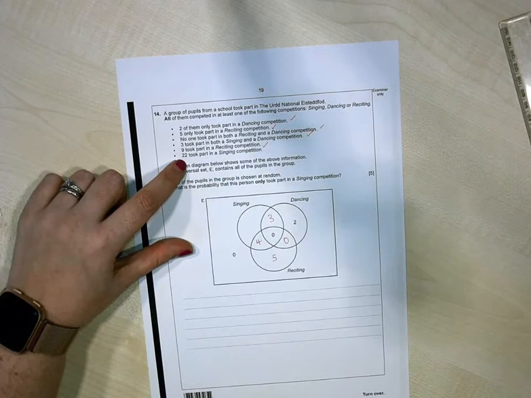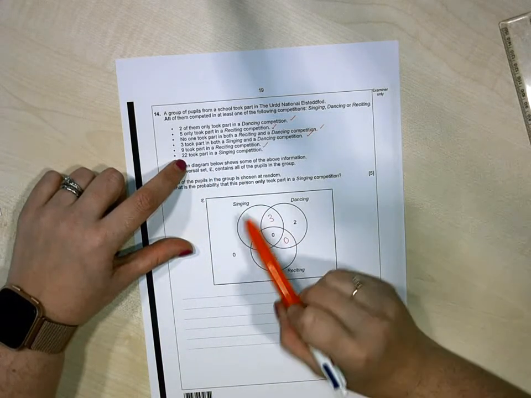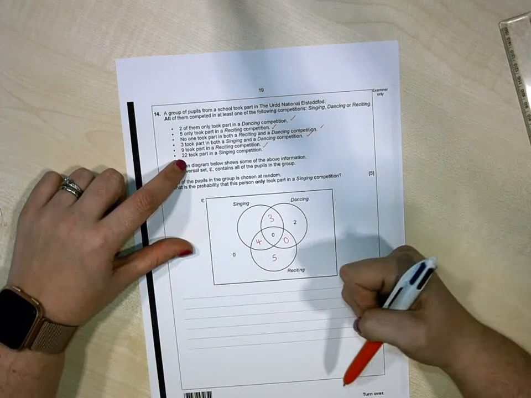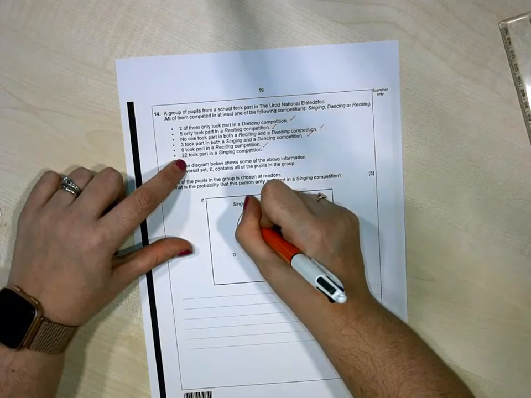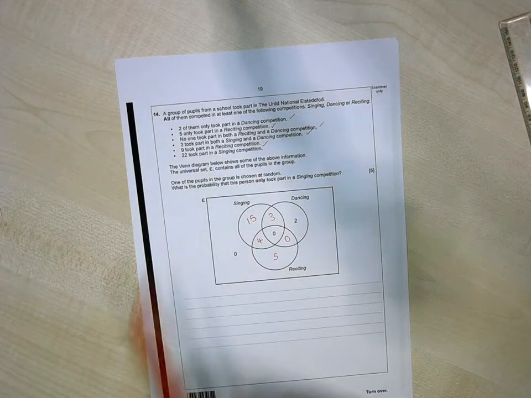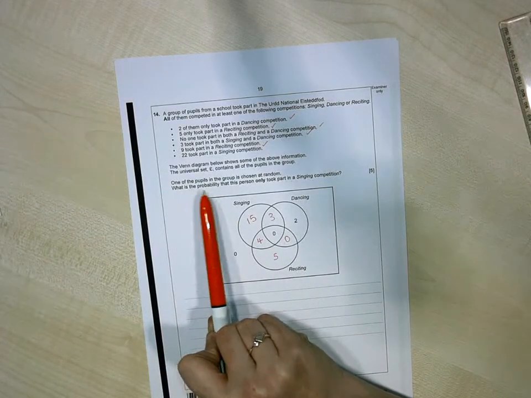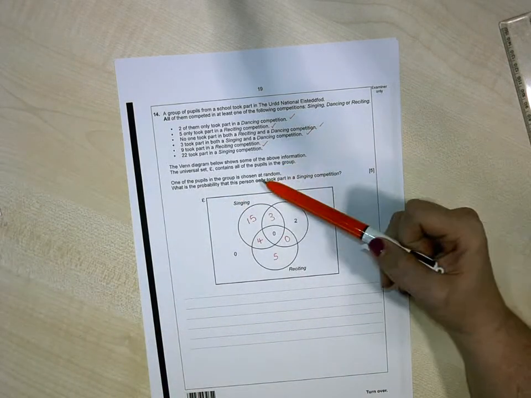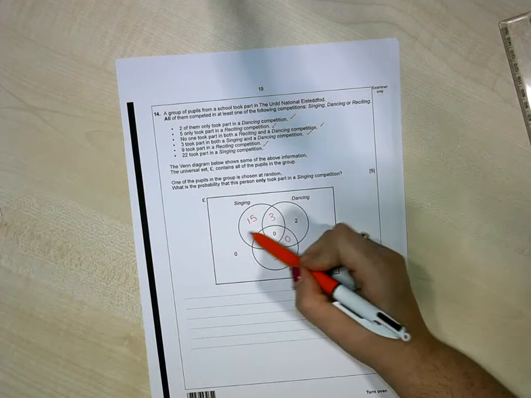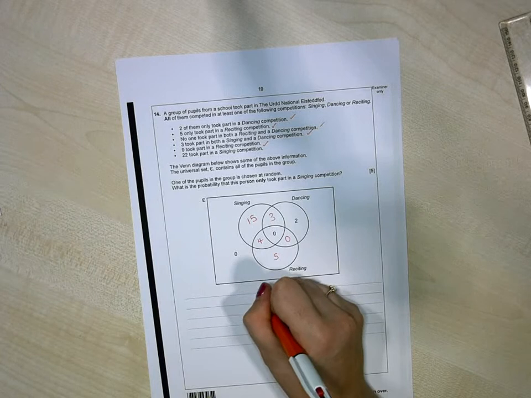And 22 took part in a singing competition, which means that our circle for singing must total 22. So I've got 7 there already, and I need another 15 to total that up to 22. The question is, however, what is the probability that this person only took part in the singing competition? Well, only singing is 15.